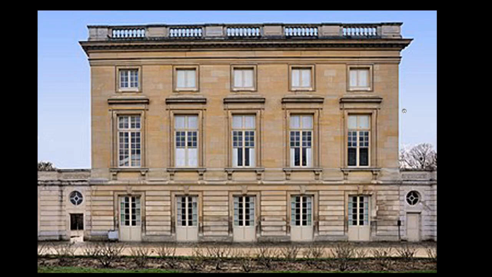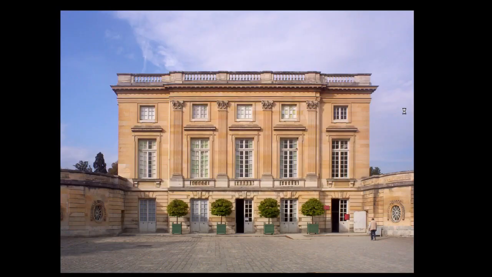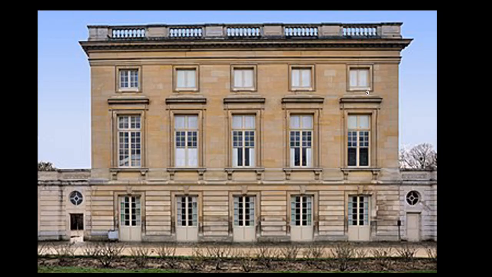So the columns still give the proportion of this facade, but without being actually there. The columns are taken away and the proportion system's still there. That's why I show you that building, because it kind of takes away the main elements and the proportion remains.